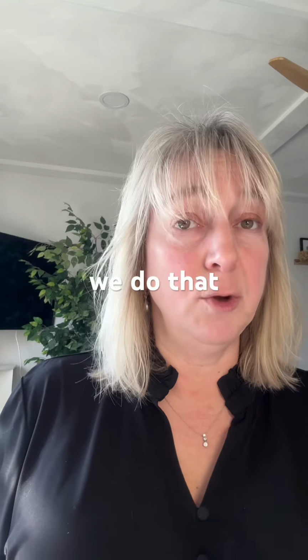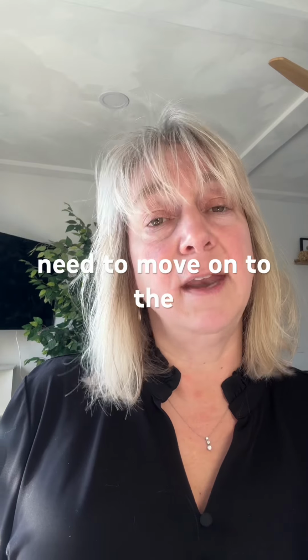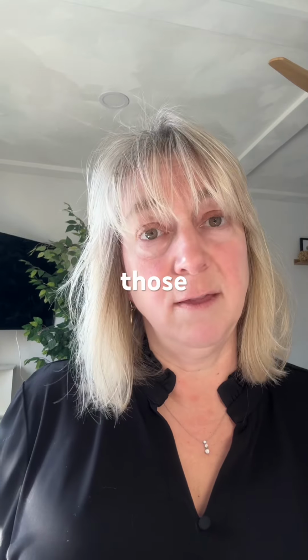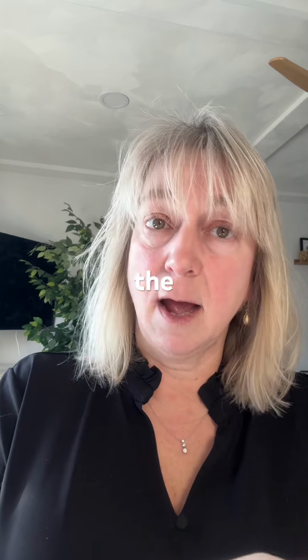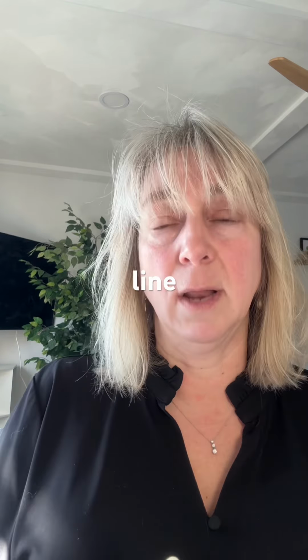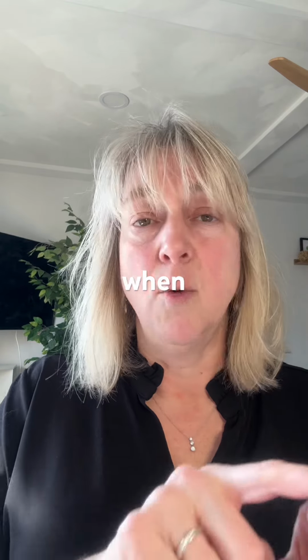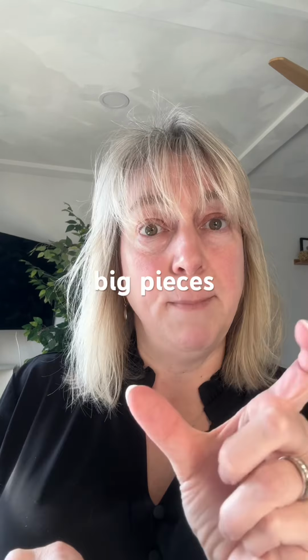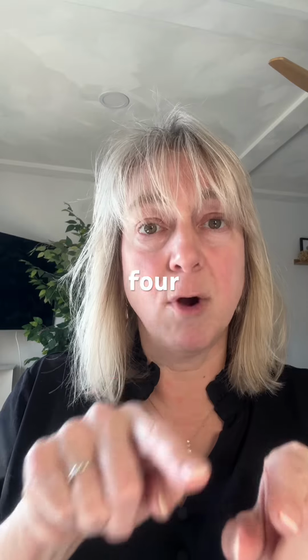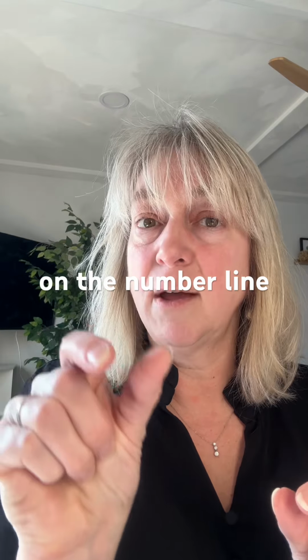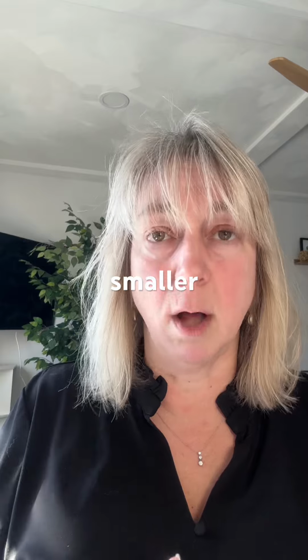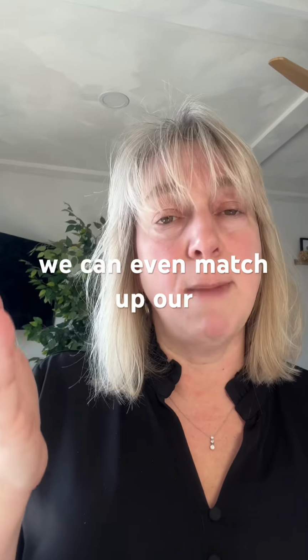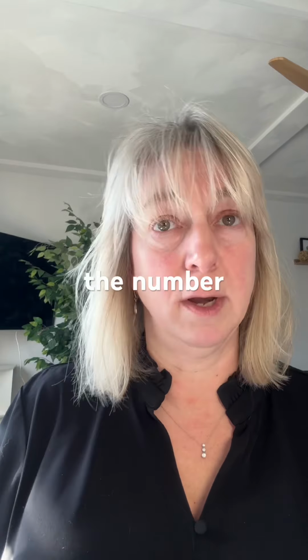Now, once we do that, we need to move on to the next step. We need to be able to represent those fractions. Tying the concrete to a number line is the next best thing. When you think about dividing your number line and showing students how to divide it, dividing it into 2 jumps makes big pieces. 3 jumps, 4 jumps, the pieces or the jumps on the number line keep getting smaller and smaller. We can even match up our manipulatives to the number line.